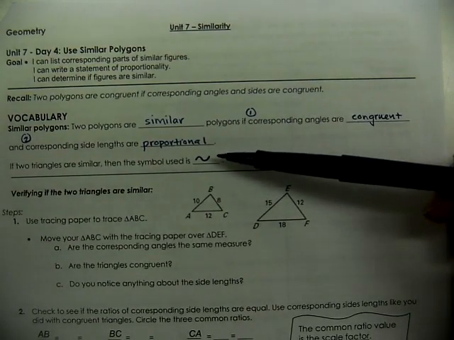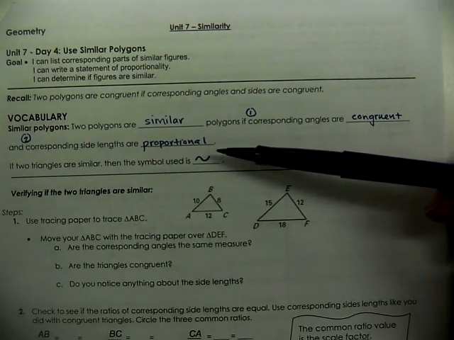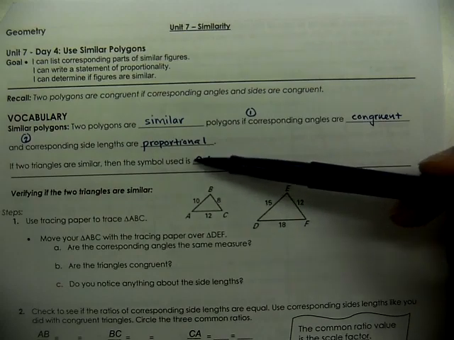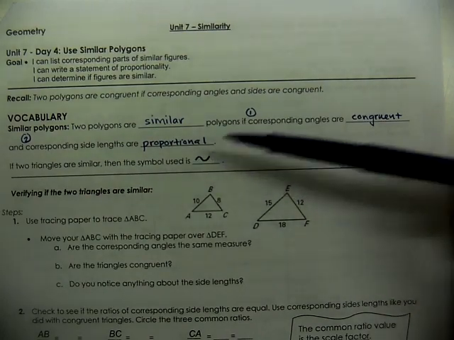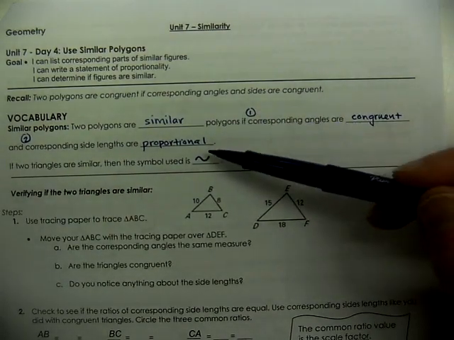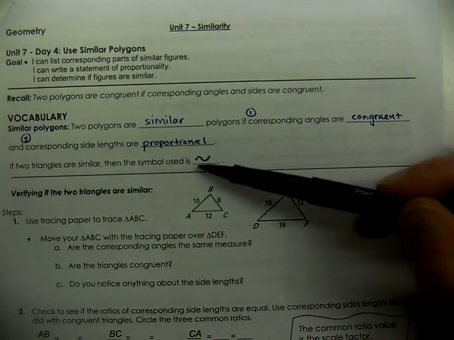Here's a new symbol, and that means similar. So if we're going to say one triangle is similar to another triangle, or one figure is similar to another figure, that's our symbol for similarity. It looks like the tilde sign. It looks like what you see on top of the congruent sign, but without the equals underneath it.